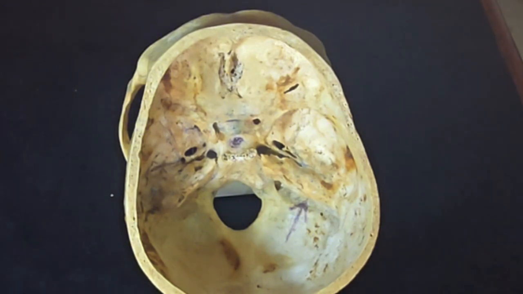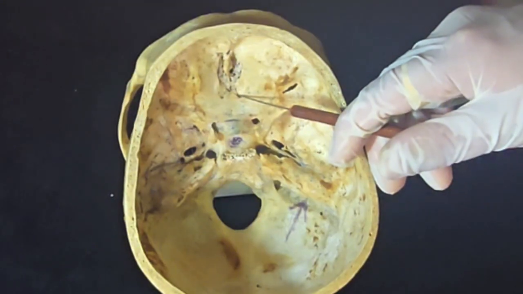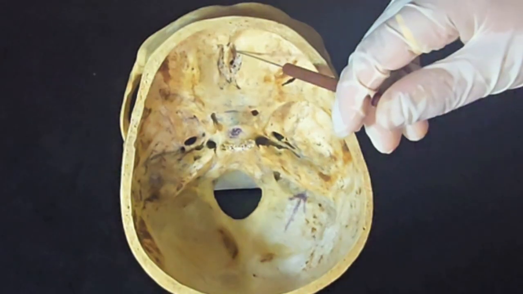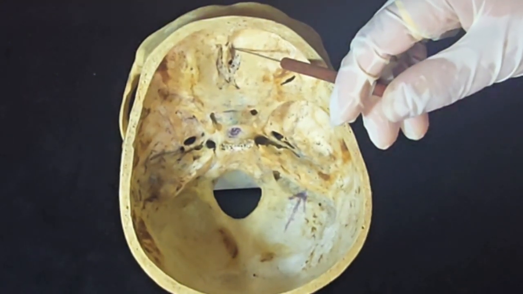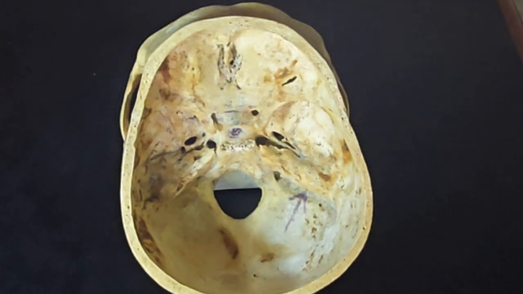On either side of cribriform plate, a couple of foramina known as anterior and posterior ethmoidal foramina are present in the ethmoidal bone, which transmit the neurovascular structure of the same name. The anterior ethmoidal foramina also forms the border between the anterior and posterior ethmoidal air cells. Anterior and posterior ethmoidal arteries are the branches of ophthalmic artery.